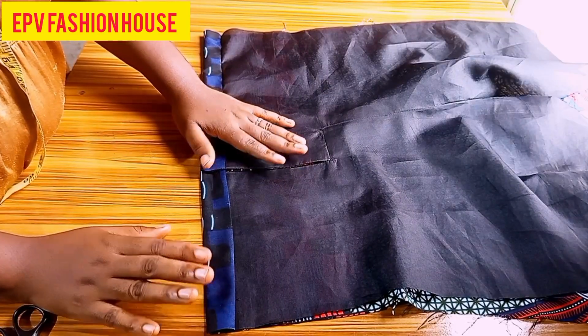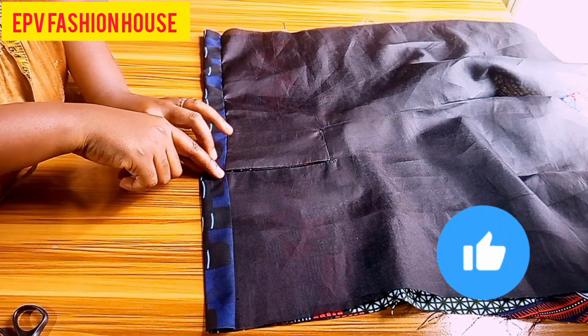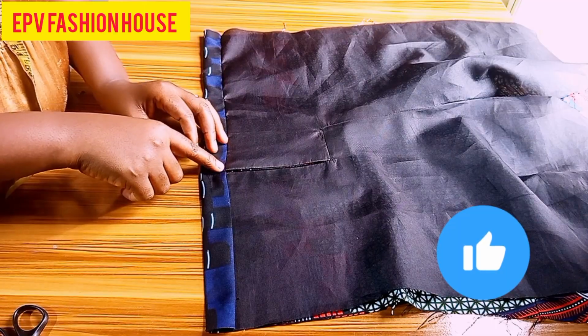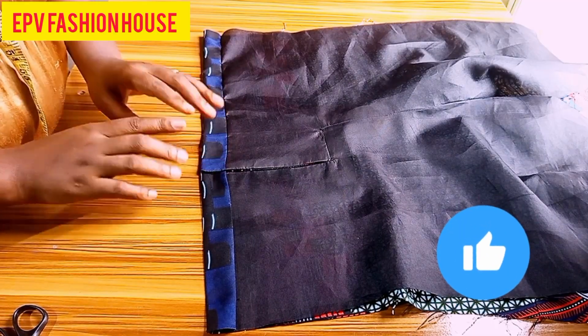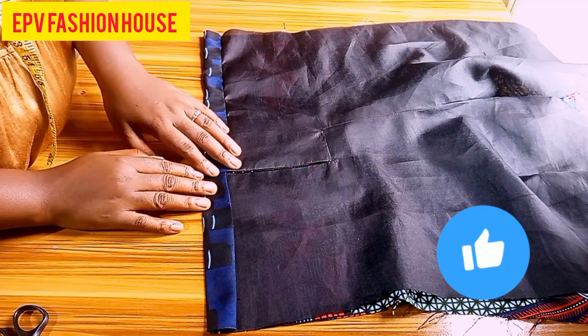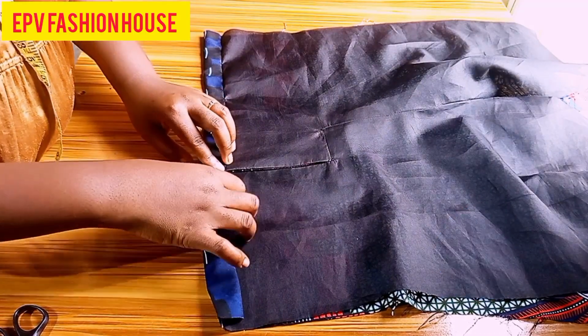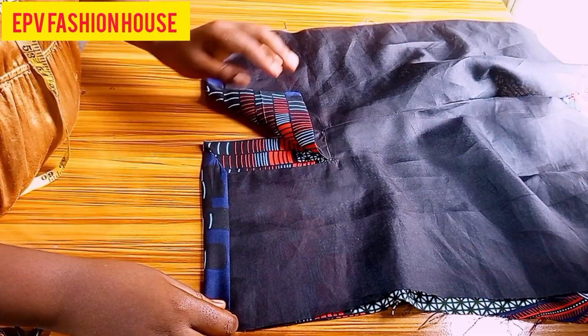I'm going to give this a good press. So you can see that the lining of the back skirt aligns on both sides. So this shows that we are on the right track. We are doing it the right way. So after I iron this, the next thing I will do is to finish this up.